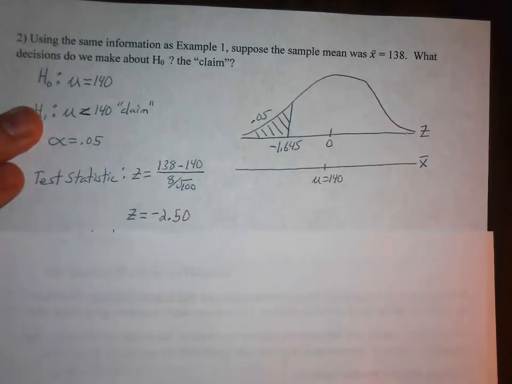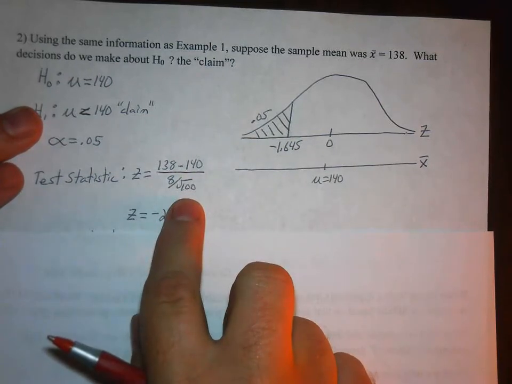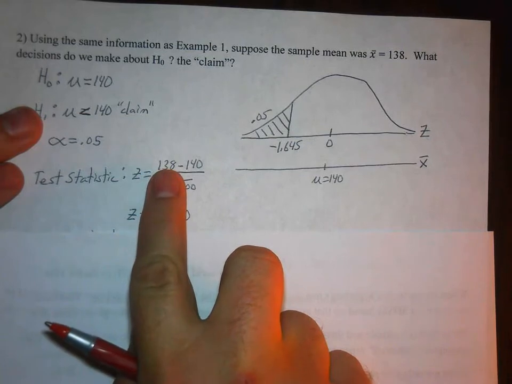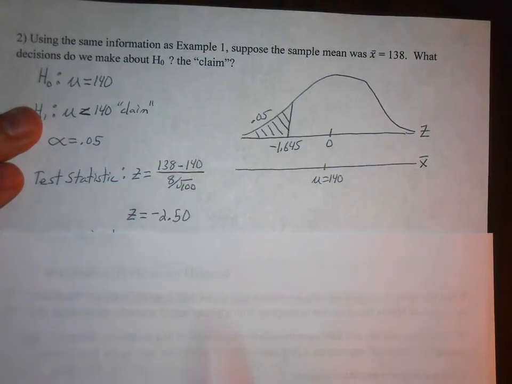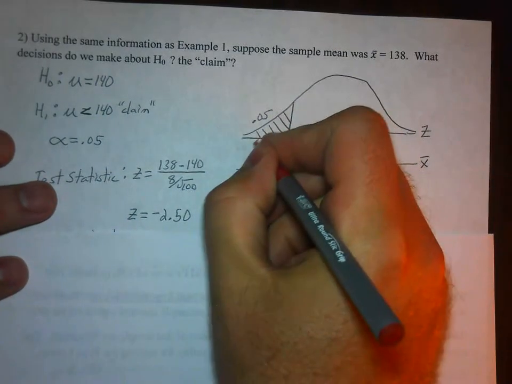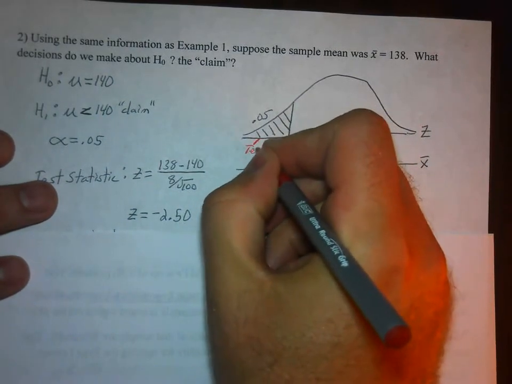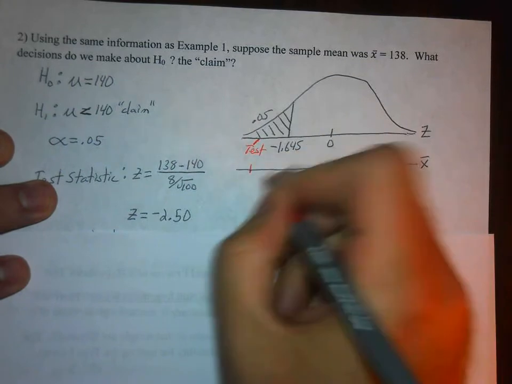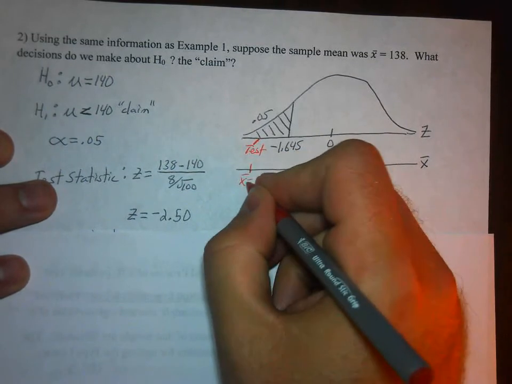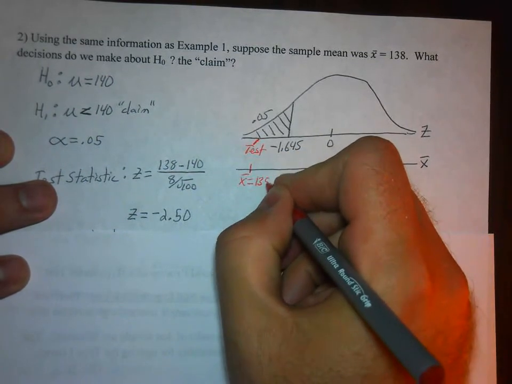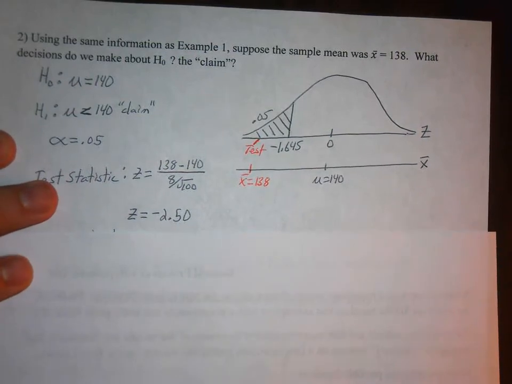Your test statistic, we just changed that to 138. Everything else was the same, and we get negative 2.5. That is still out here to the left of negative 1.645.